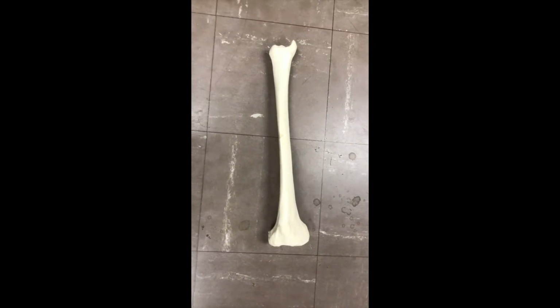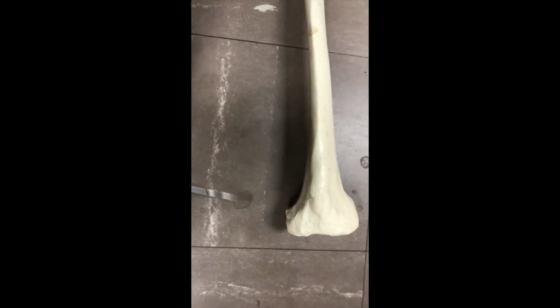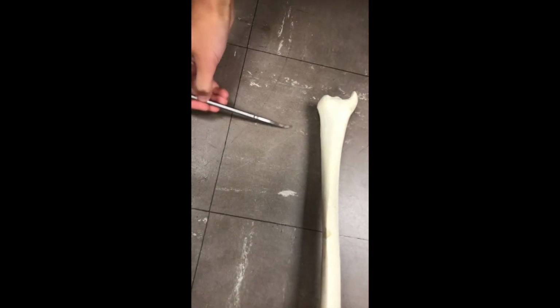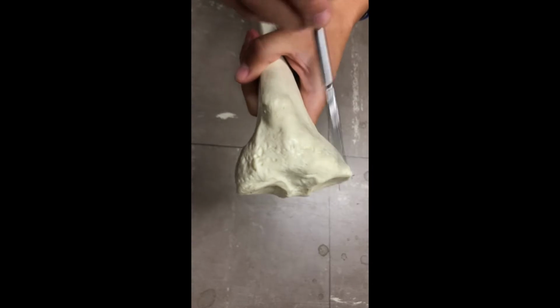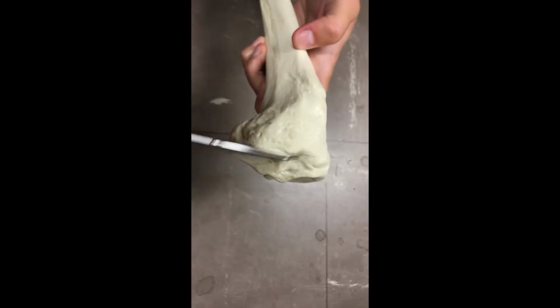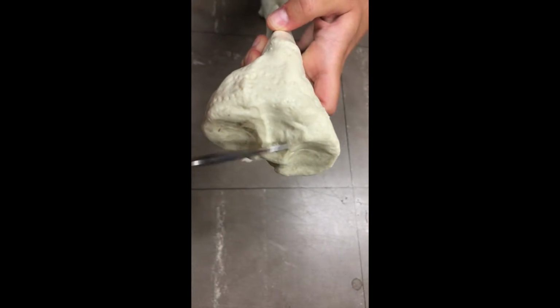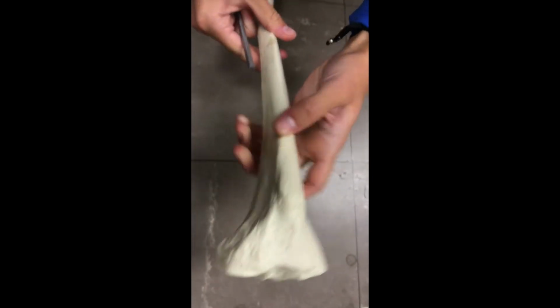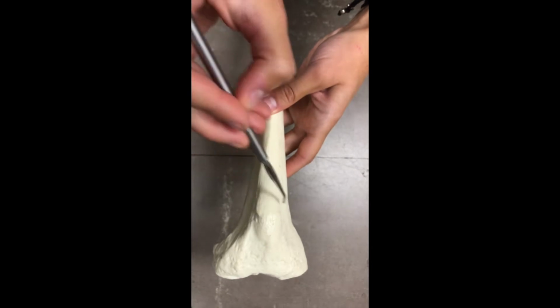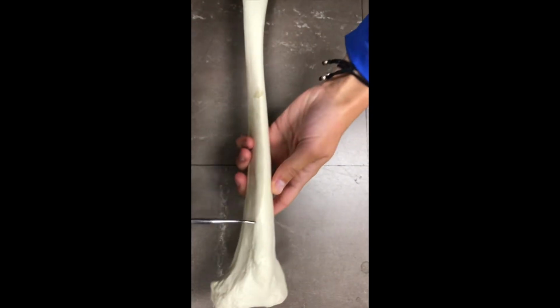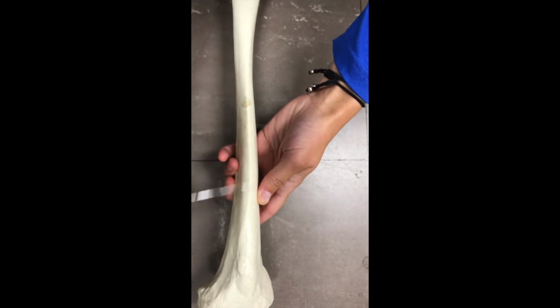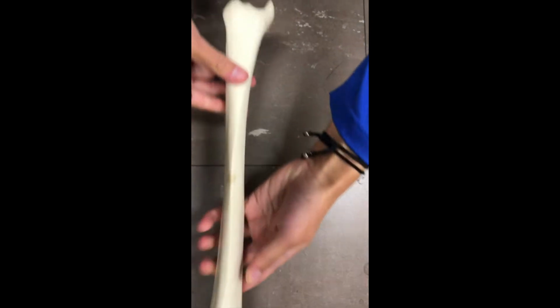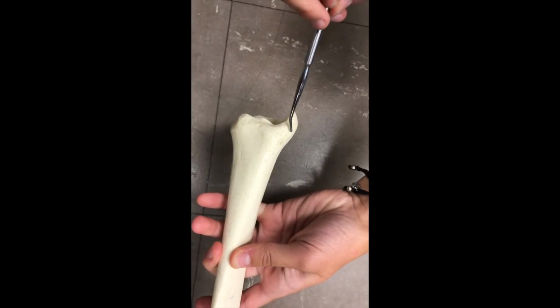This is a left tibia. This is the proximal end. This is the distal end. This is the medial condyle. This is the lateral condyle. And this is the intercondylar eminence. This is the tibial tuberosity, the anterior crest, and the medial malleolus.